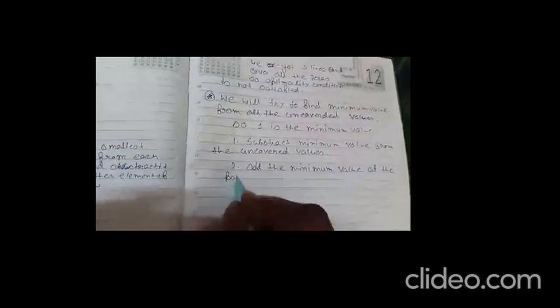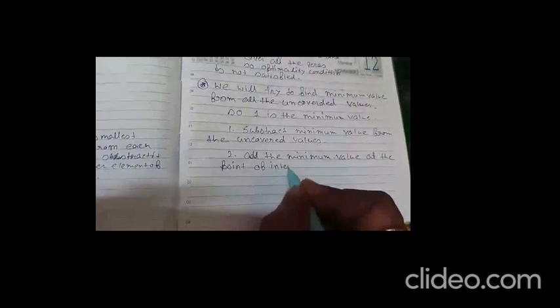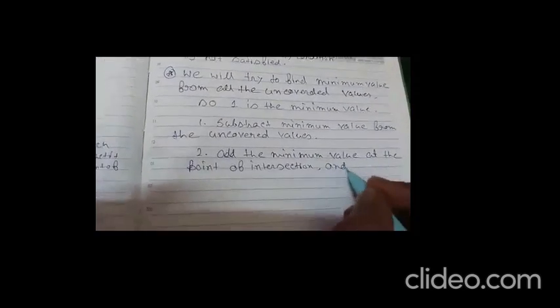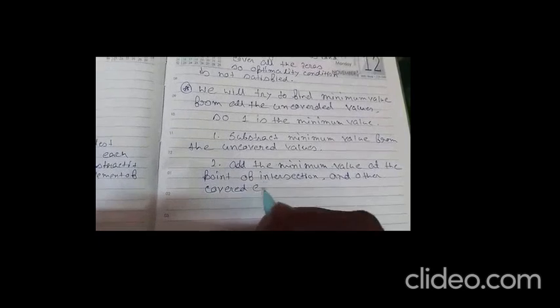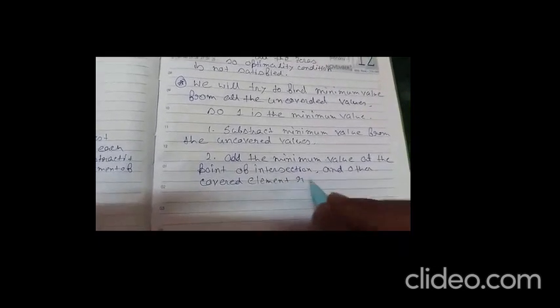Second, add the minimum value at the point of intersection. Point of intersection means where 2 lines meet. This is one line, this is another line, and this is another line. So 2 lines meet in this position and this position. So these are the points of intersection. Add the minimum value at the point of intersection, and the other covered elements remain the same.